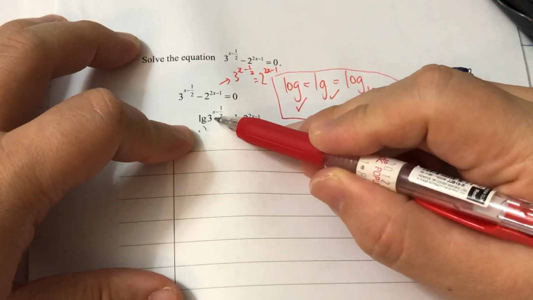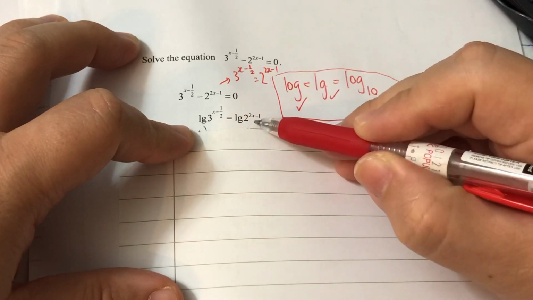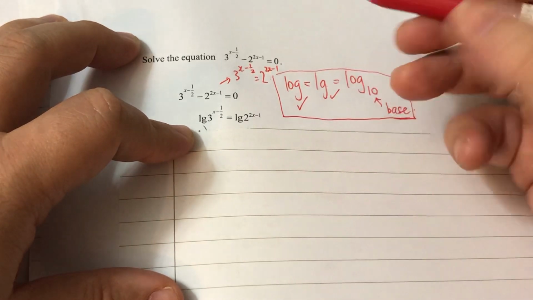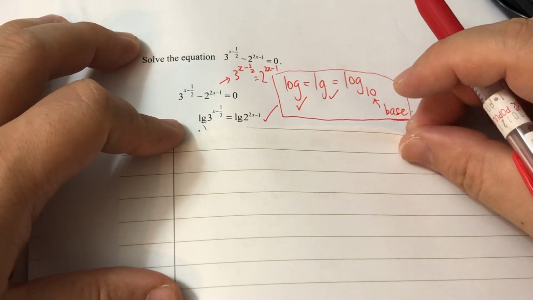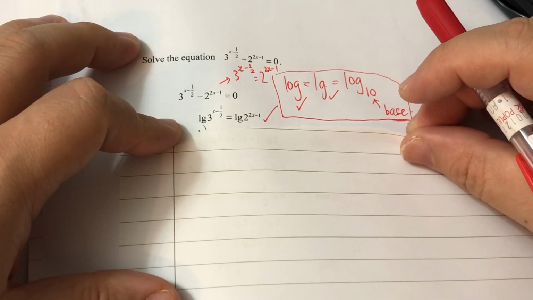So it's log this one, log this one. Okay, whatever I do on the left, I do on the right. So nothing, no big deal. You've been doing this since sec 1. Okay, now after this, what do we do?